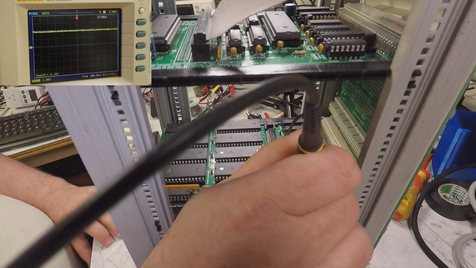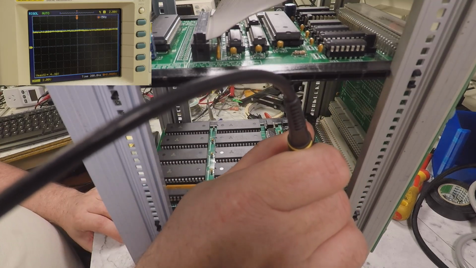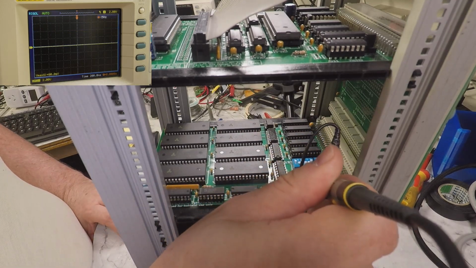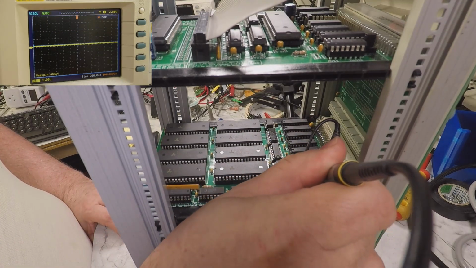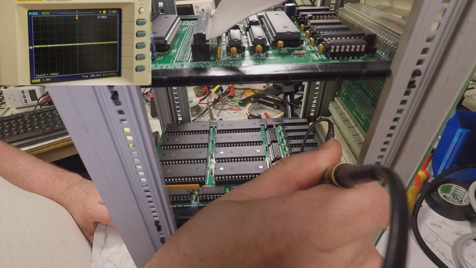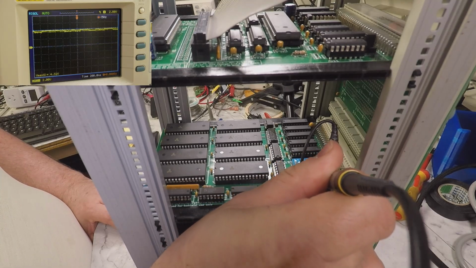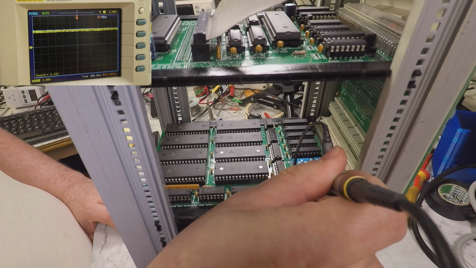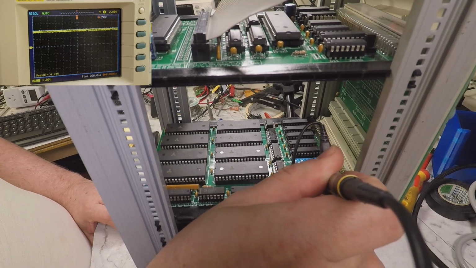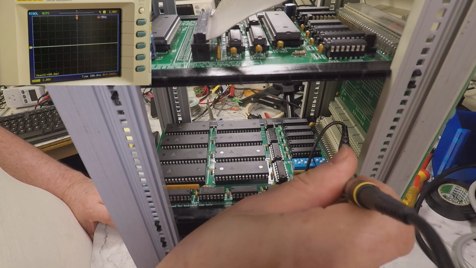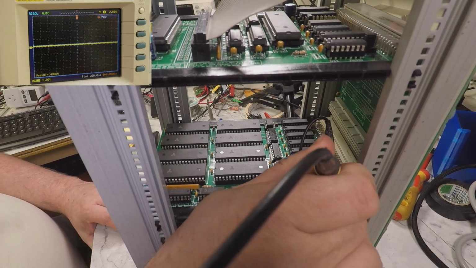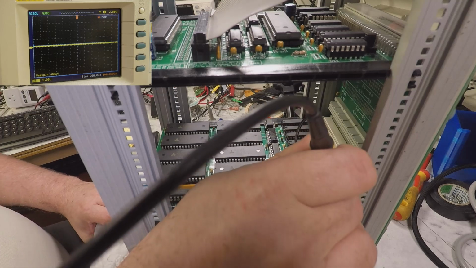Right, so that's high, so that's 1, and then pin 5, 1, 2, 3, 4. That's low. This should be high, yes it is. Pin 9, what pin was that? 6. Pin 9 should be low, and it is, so that's our first 5.